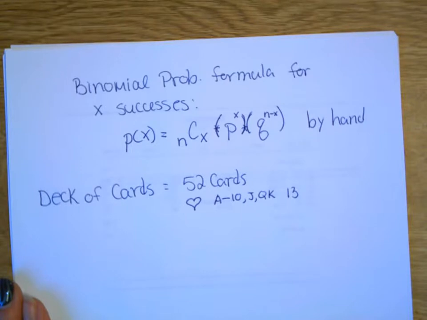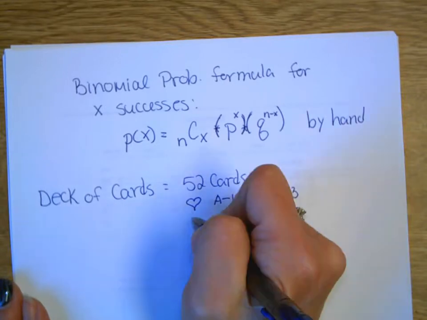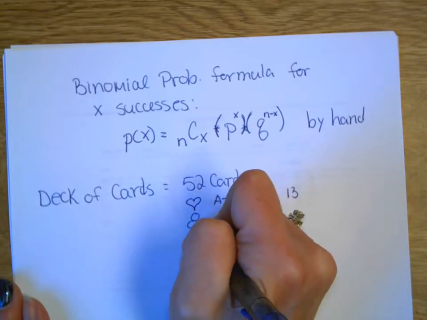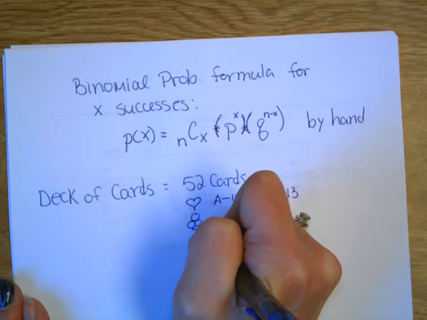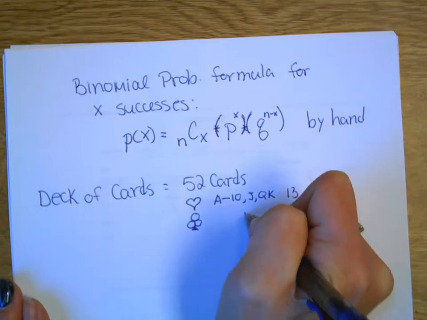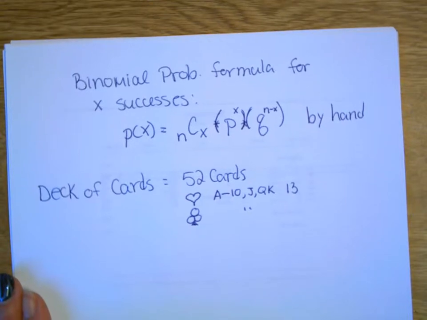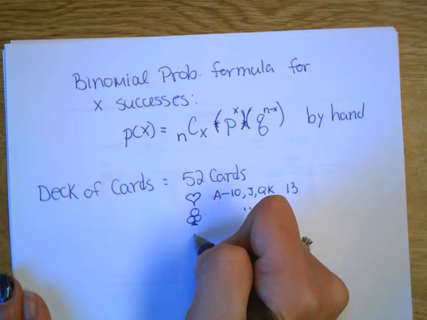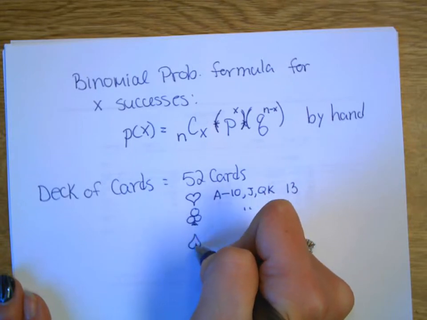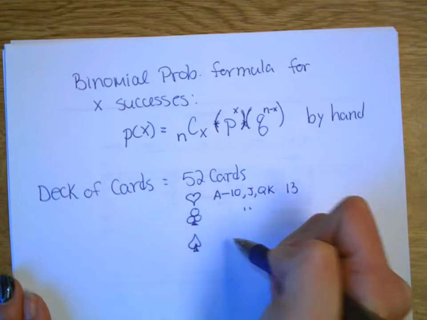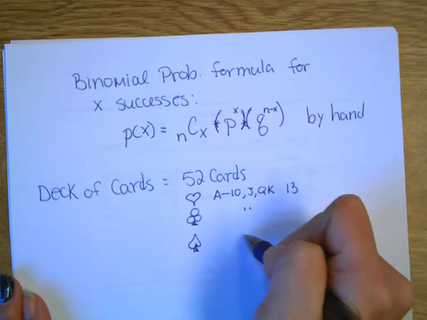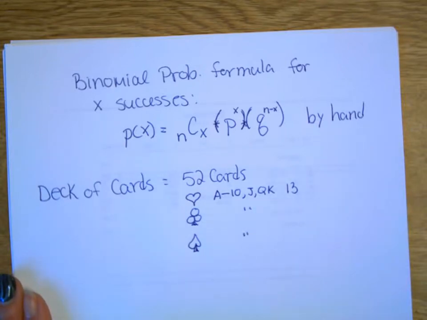What are the other suits? Club. So there's 13 clubs. What's another one? The spade. 13 of those.